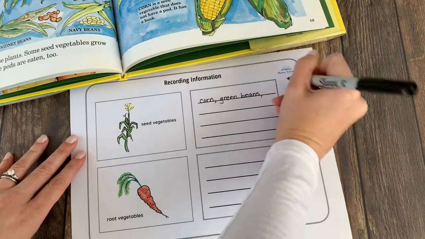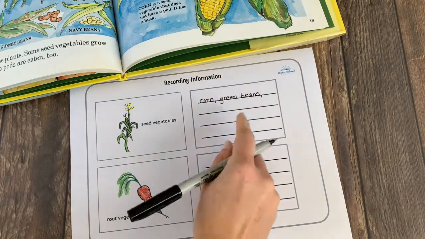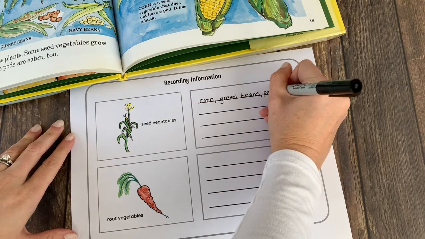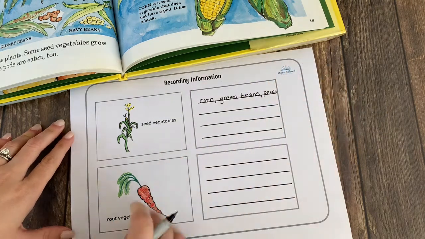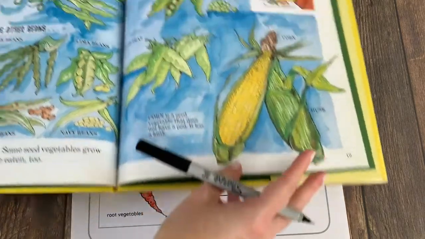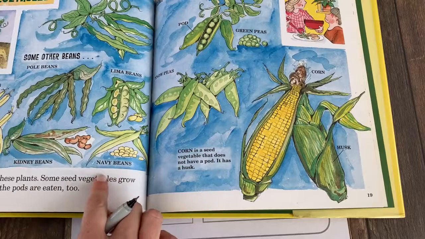Maybe I don't need to list all of them. I'm going to only list maybe 3: corn, green beans, peas. Okay, so those are some examples of these seed vegetables.